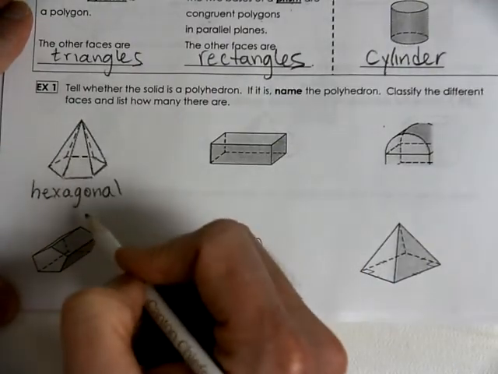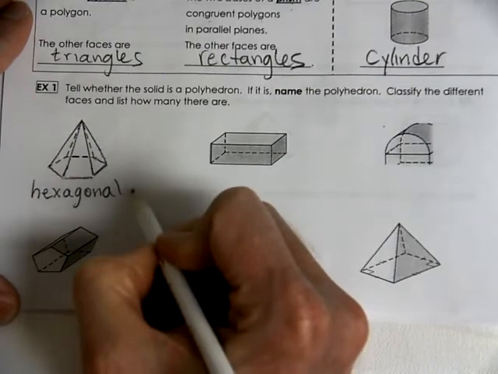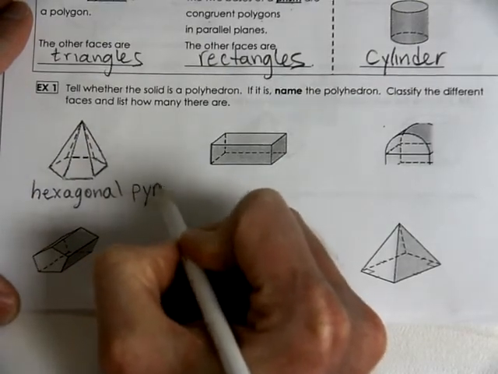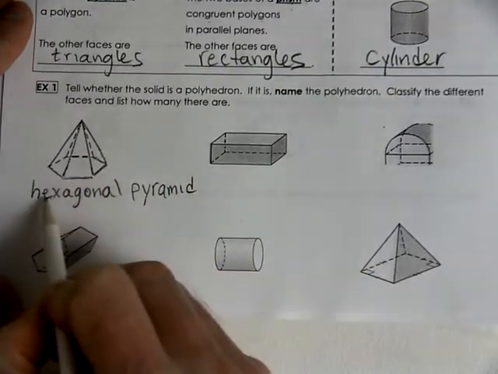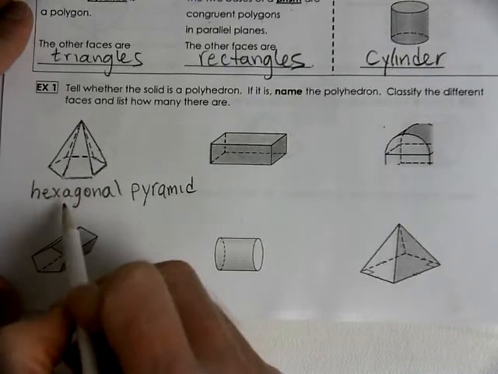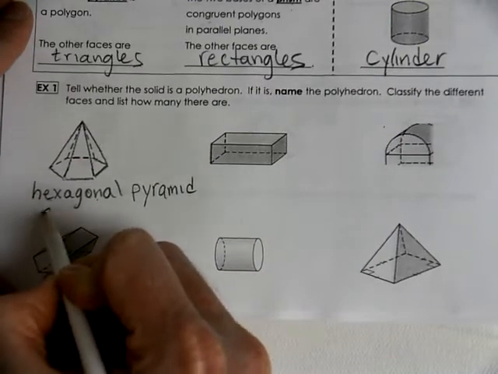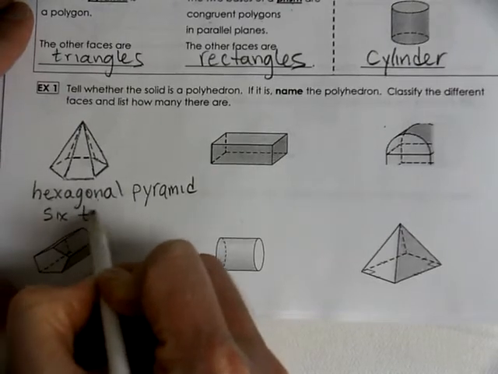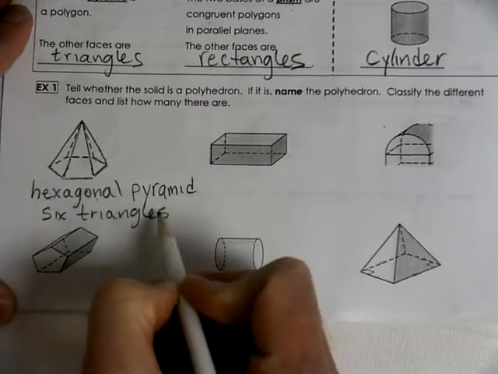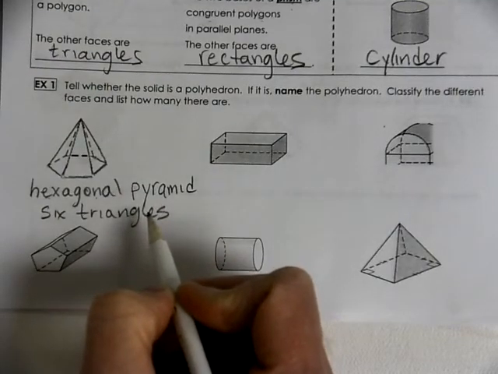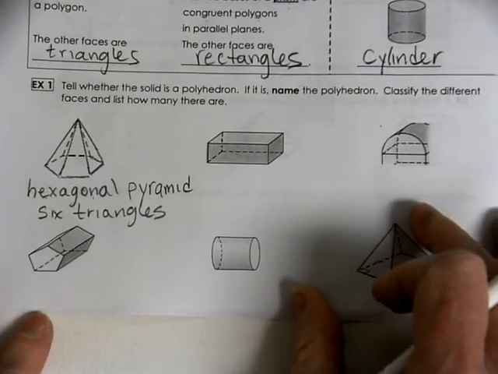We have triangles on the edges for the faces, so we call it a pyramid. We have six triangles going around because it's a hexagon for the base. That would be classifying the different faces and how many there are.